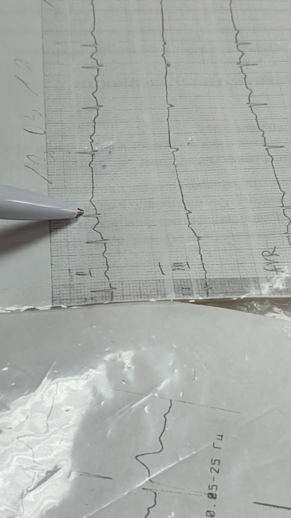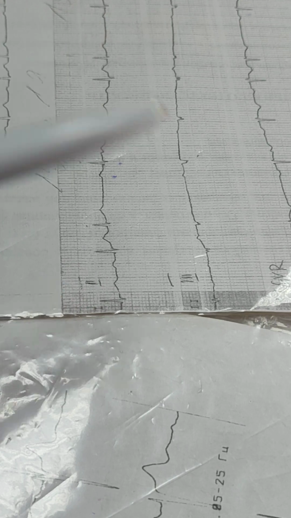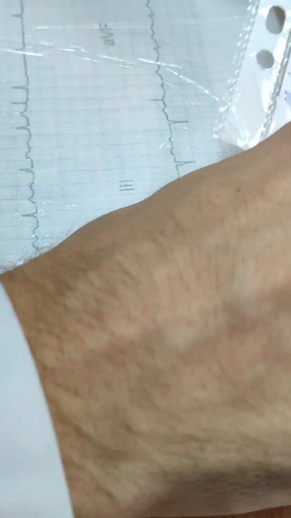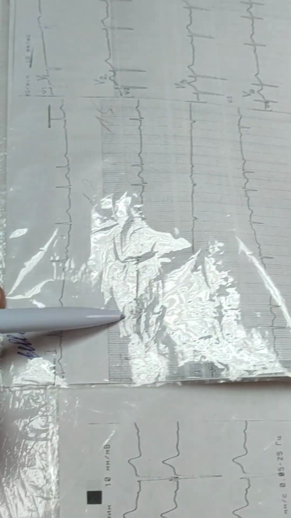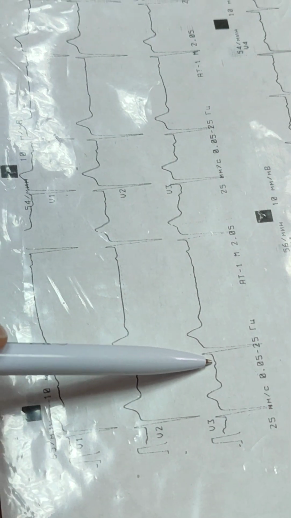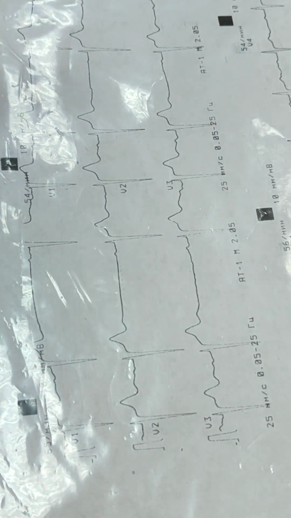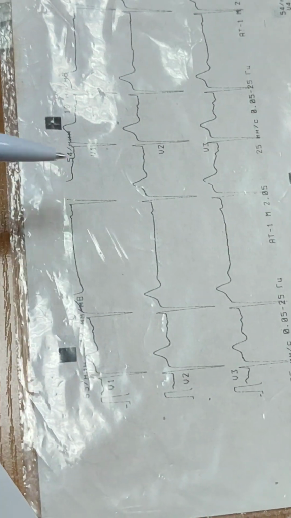This complex is narrow, looks similar to the previous one. That's why it is supraventricular extrasystole. So compare these two cuts. Short, long distance, short, long distance, but this one is shorter than normal. This one is the same as normal. P wave is present before the pause. P wave is absent before the pause. And this distance is twice longer than the normal one.